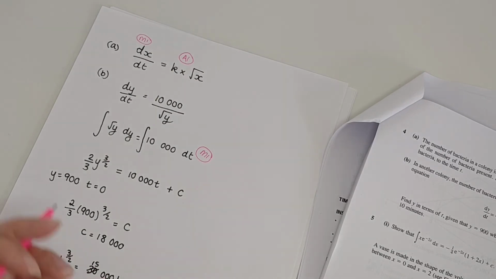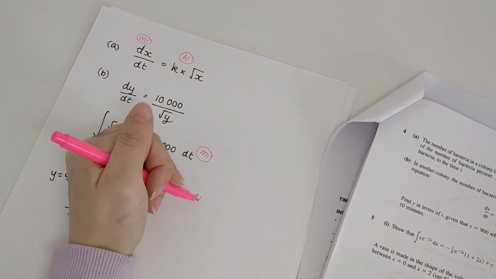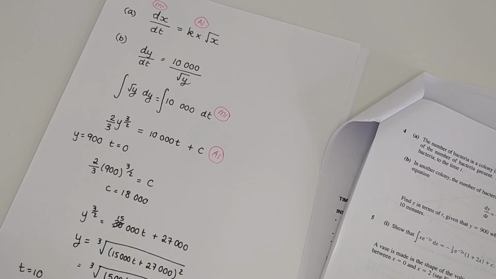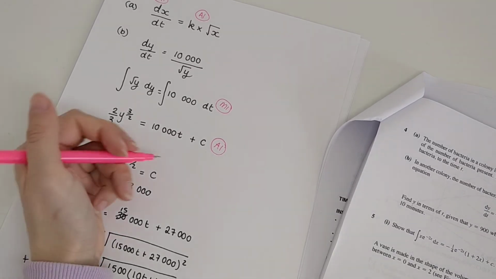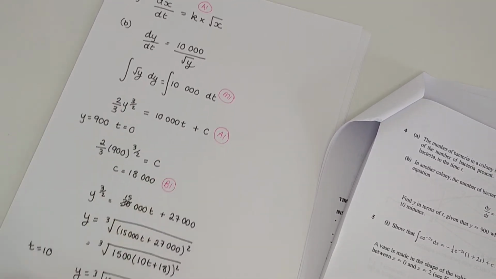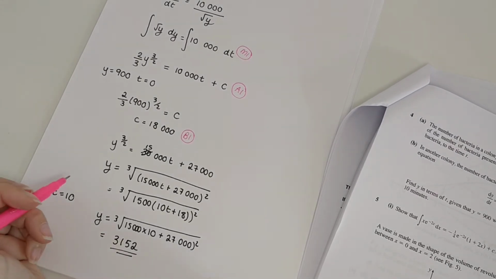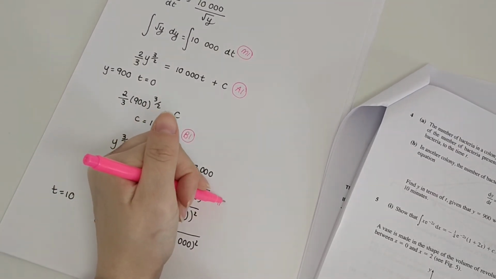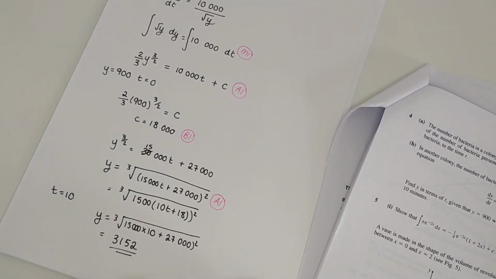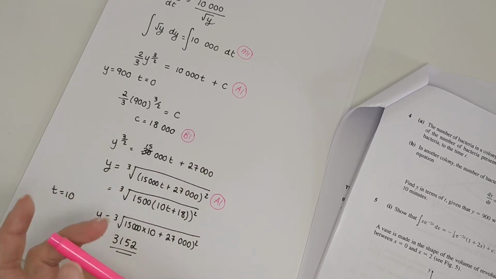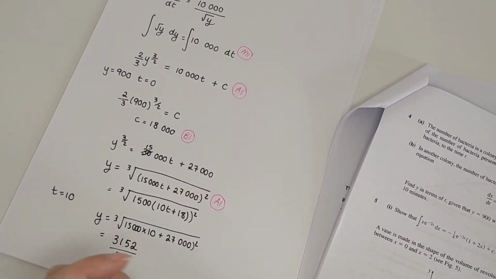A1 for this answer, even if you don't have plus C. B1 for finding the C. A1 for any correct expression for y, however way you have factorised or not factorised it, however way you've done the powers, as long as it is correct.